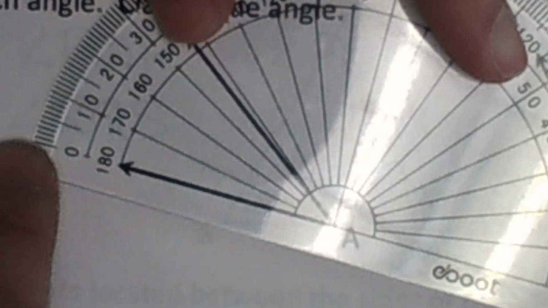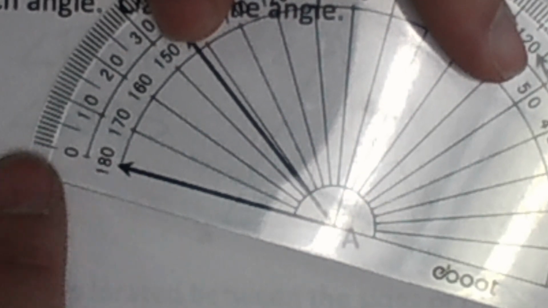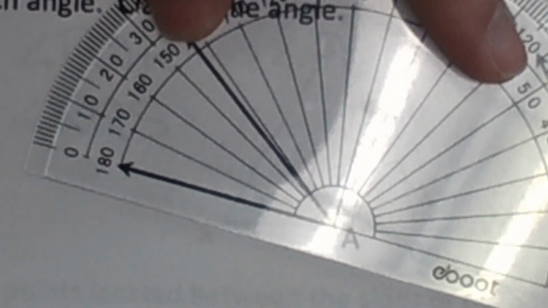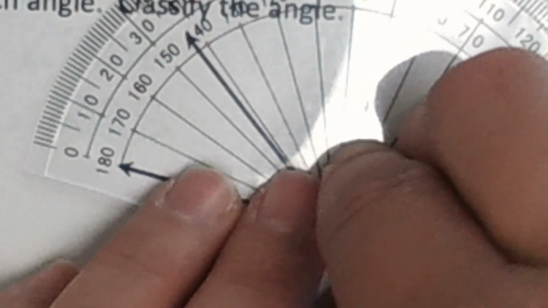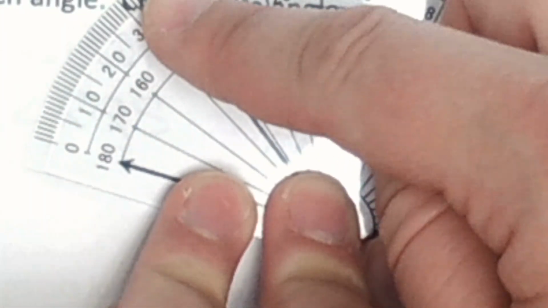This ray, again, is pointing to either 0 or 180, but when we start counting at 0, the outside scale is the one that has the 0 on it, so I'm going to look at the outside scale. Is it easy to tell where it's pointing? Not when the numbers are so tiny.